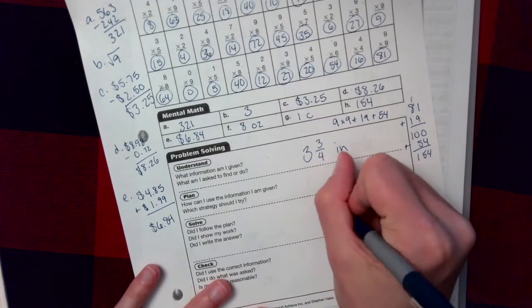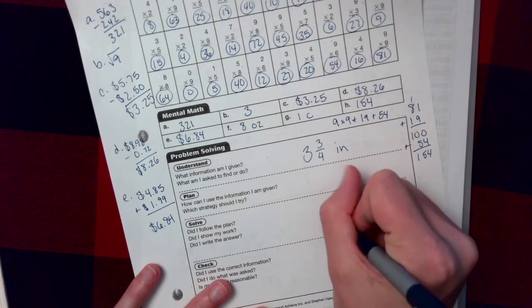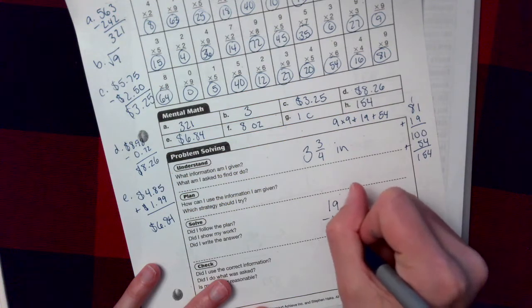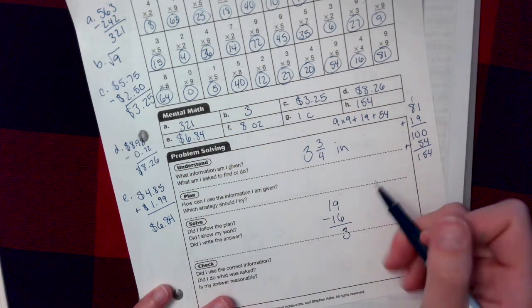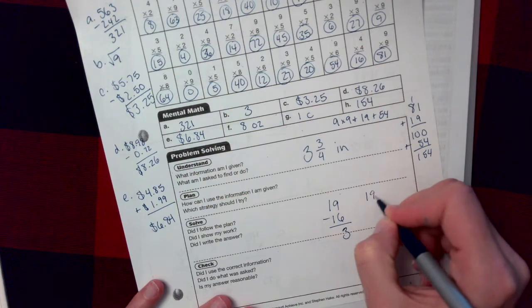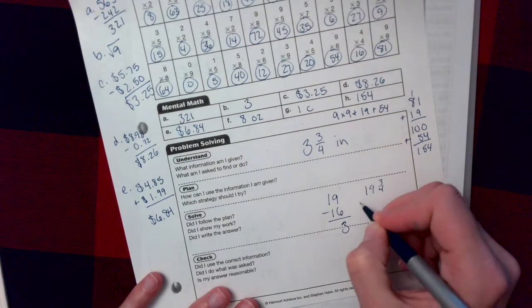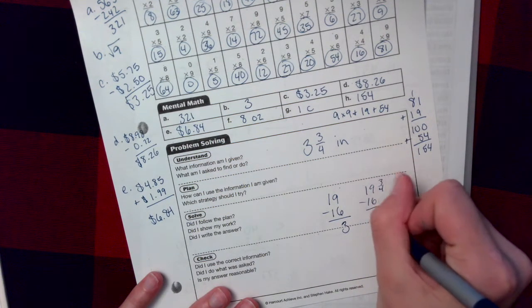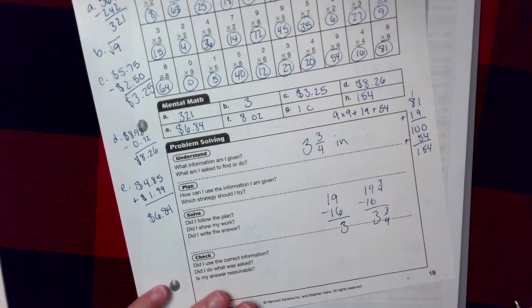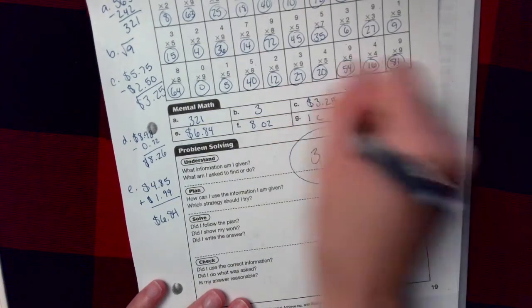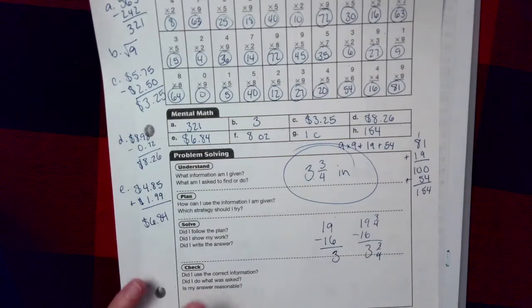Okay, you could also do 19 minus 16 to get 3 because we started at 16. So if you got 19 and 3/4 and then just took away the 16 inches that you started with, you'd get 3 and 3/4 also. Go ahead and flip it over and let's get started on our new concept.